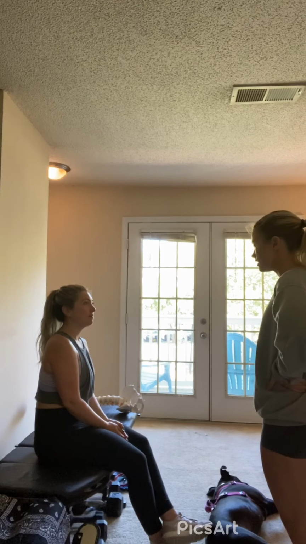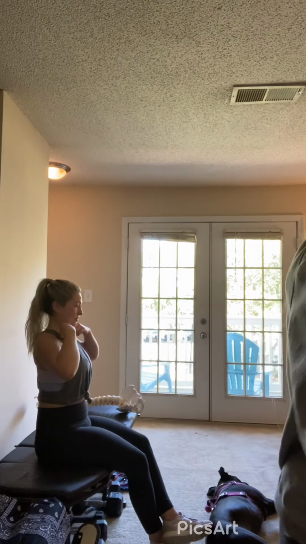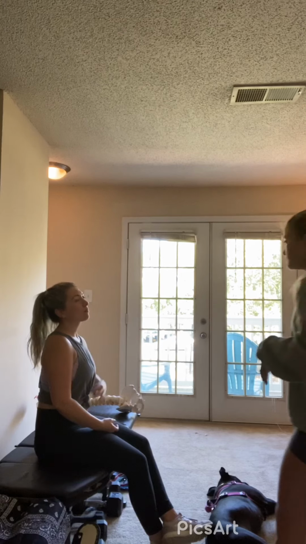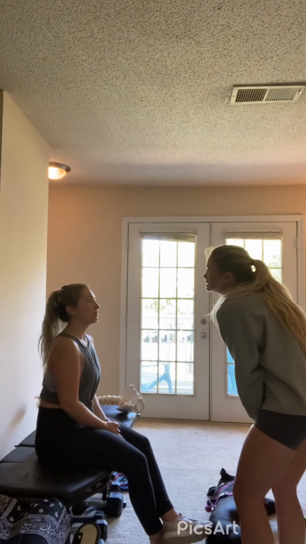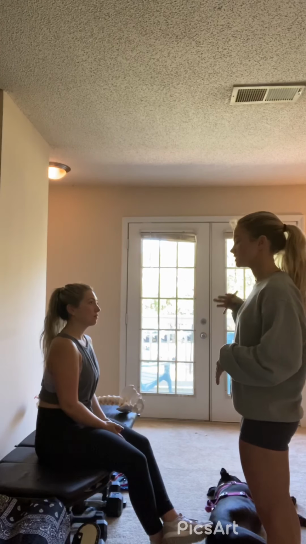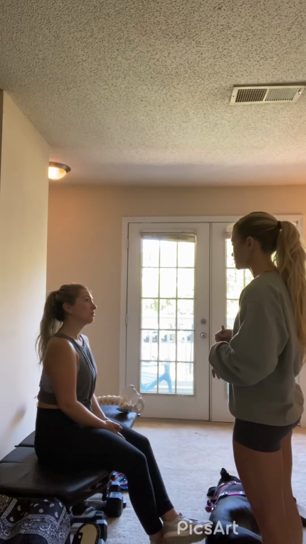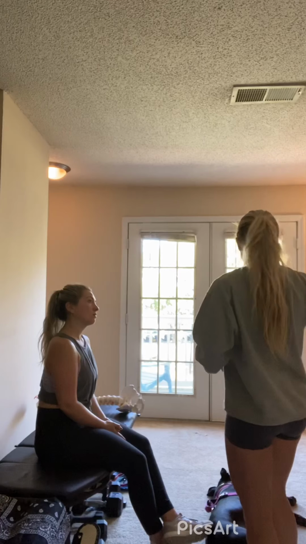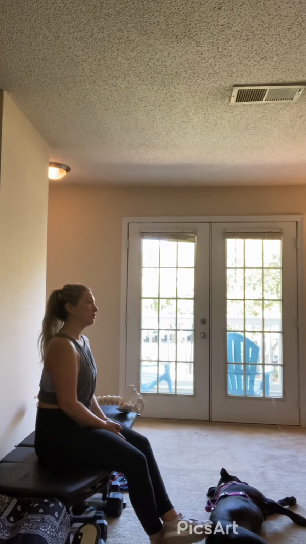May I begin? Okay, so first I'm going to start by inspecting the external structures of the eye, just looking for any abnormalities. And then I'm going to state that I would also observe the internal structures of the eye, but I'm not going to for purposes of this class. Next, I'm going to be doing the vision test.